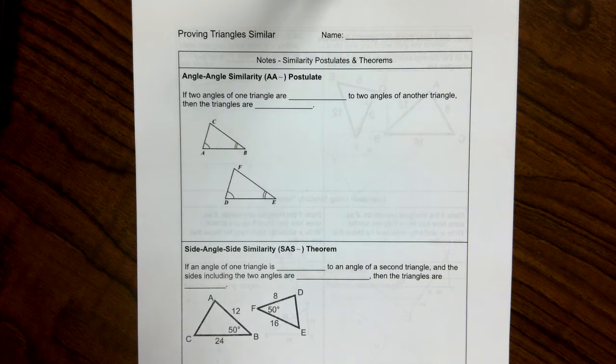And then we'll do some finding missing sides, which you should be fine at if you understood what we did yesterday.